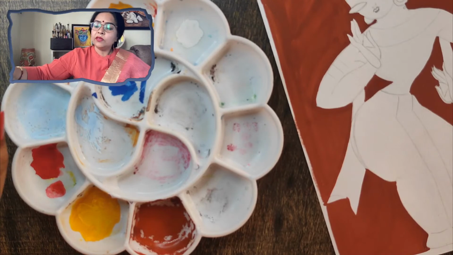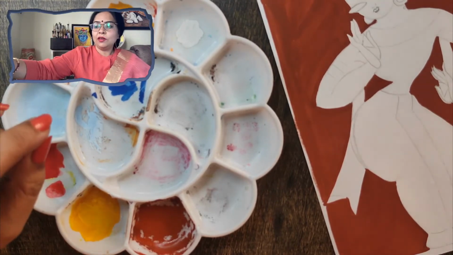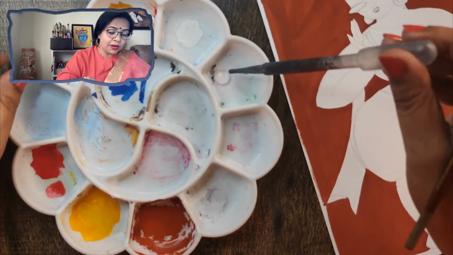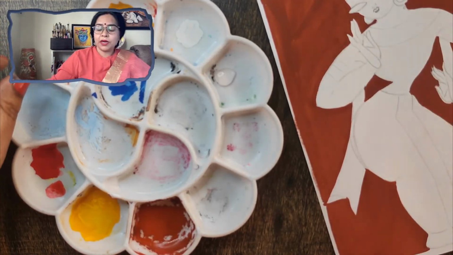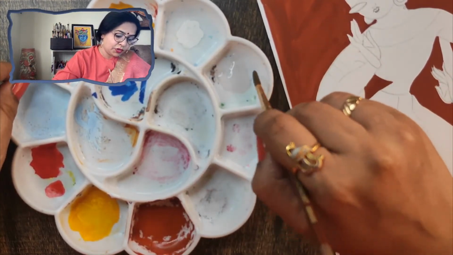Always keep two bowls if you're using the same brush, first for the first wash, second for the second wash, so that once you are done, you are good with your clean brush. If you are using just one brush and one bowl to wash your brush, you won't even wash it very nicely, that's for sure.